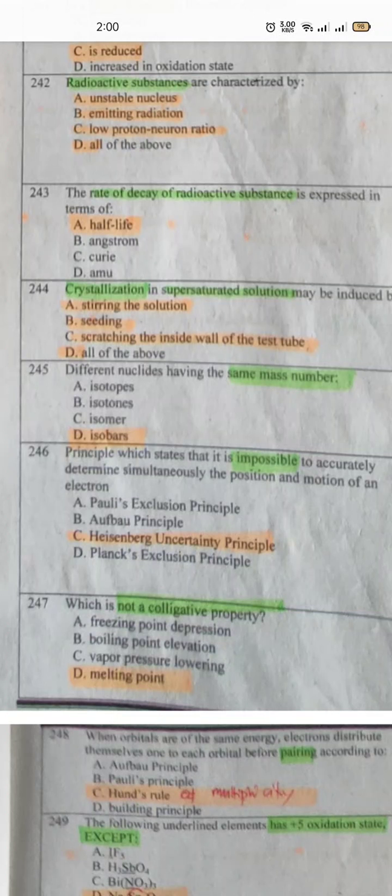So the answer here is all of the above, letter D. So crystallization in supersaturated solution may be induced by stirring the solution, seeding, and scratching the inside wall of the test tube. 245, different nuclides have the same mass numbers. That is your isobar.